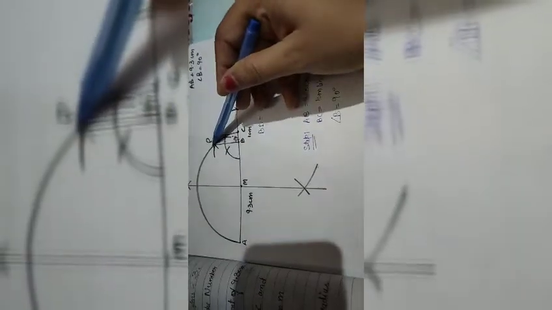When this line intersects the semicircle at point P, you have to take PB as a radius and draw an arc. This arc will intersect the number line at point D. This point D is root 9.3. So just go through it once again.